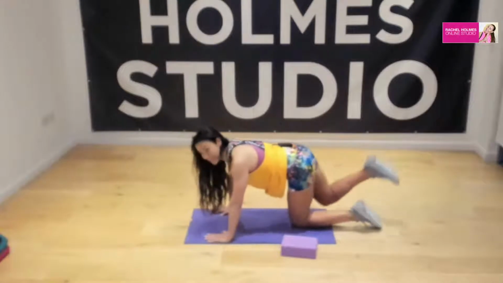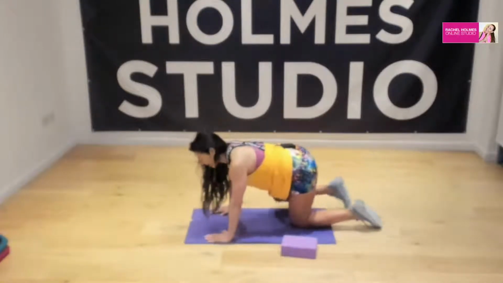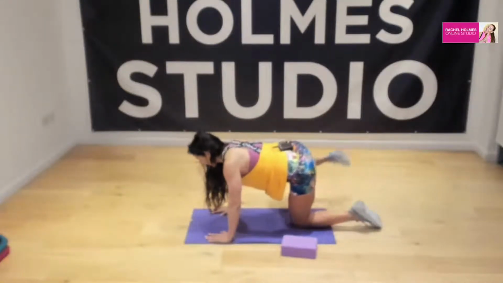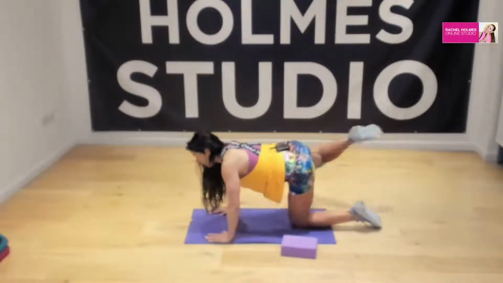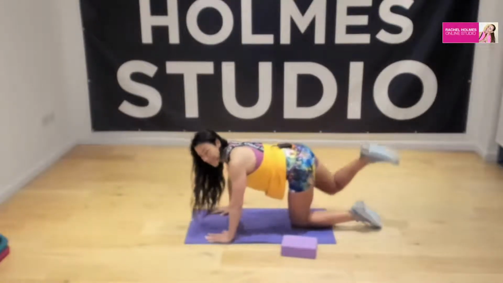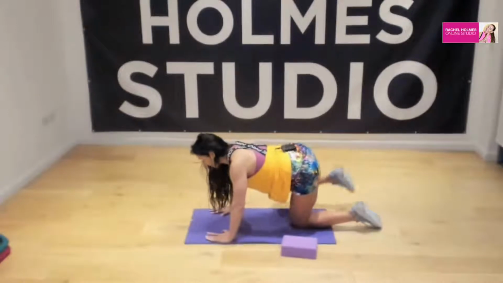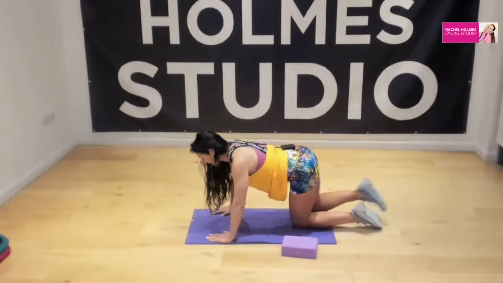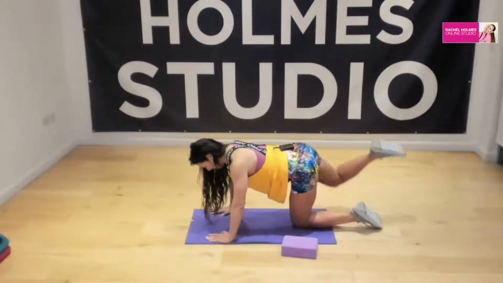It always feels so much better, especially if you're going to do a body conditioning class after. It's amazing how much more range and depth people can do on squats and lunges when you've thoroughly warmed up the hips and the spine. So we'll circle around on this side.